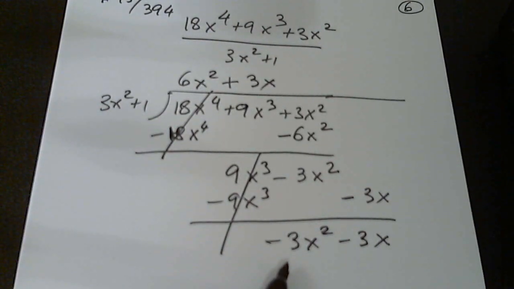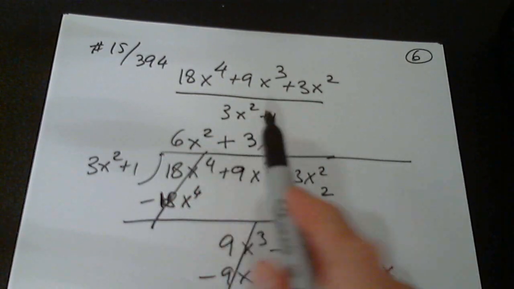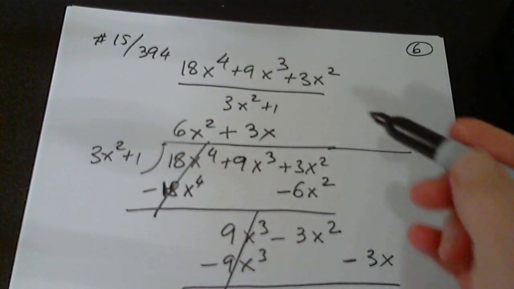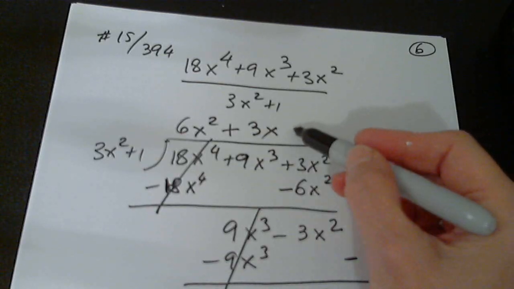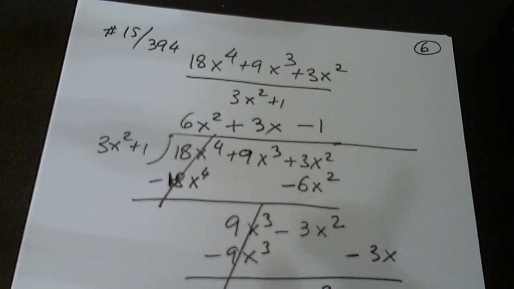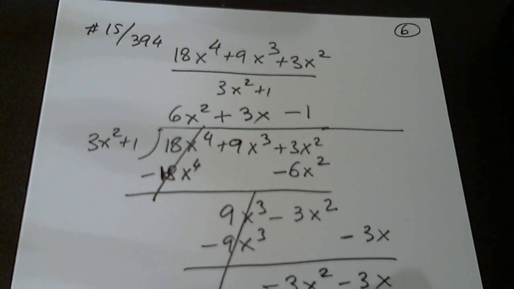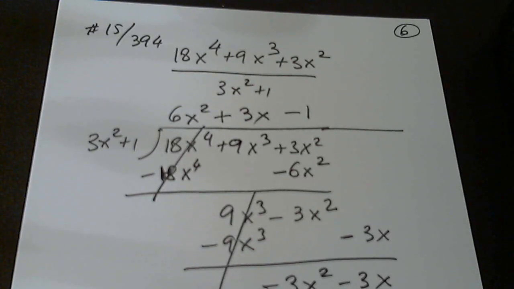3x squared times what is negative 3x squared? Careful. Degree 2, degree 1, no degree. And we don't lie. Negative 1. Negative 1 times 3x squared is negative 3x squared, but I have to subtract. In other words, I have to change the sign. Negative 1 times 1 is negative 1. I have to change the sign, and I cannot write it here. It doesn't belong there. So then negative 3x plus 1 is the remainder.